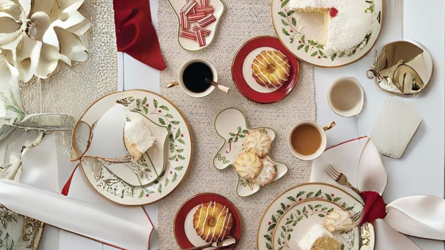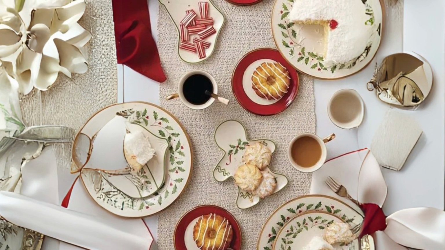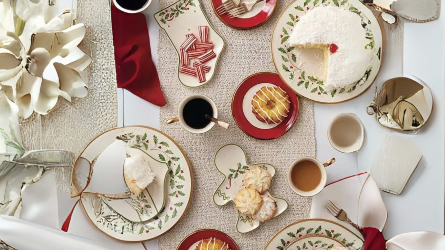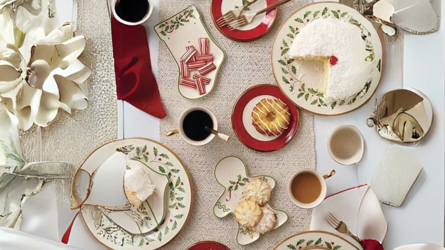Classic red and green setup. Combine red, green, and white printed porcelain with cakes and sweets. Red napkins tie the look together beautifully.